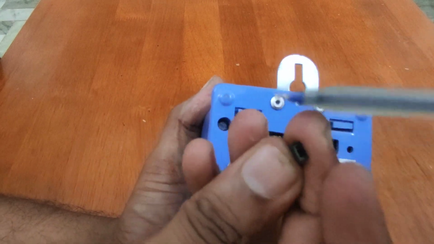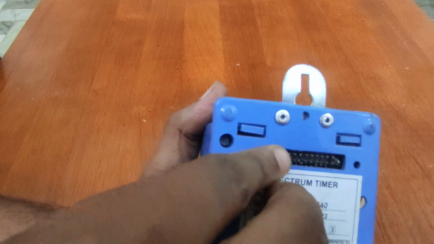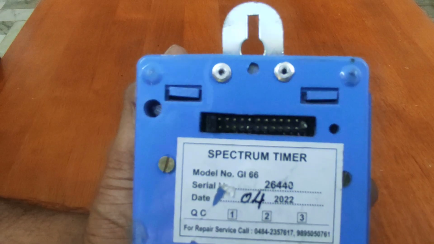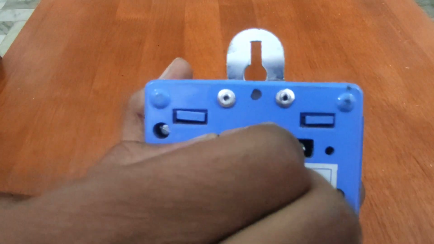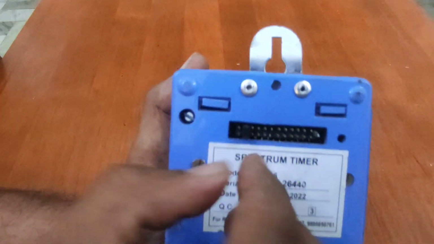If you put the jumper on the first 2 pins here, the timer will start at 6:30. If the timer is starting at 6:30, it will stop at 7 o'clock. If you put it on the second one, it will work for another half an hour.